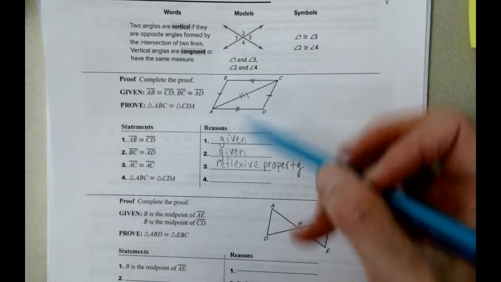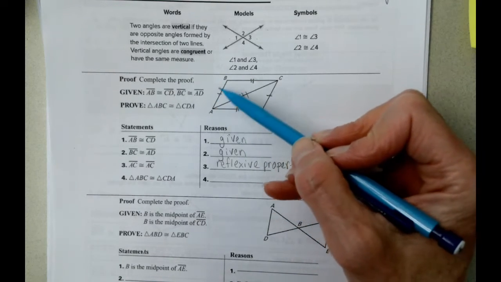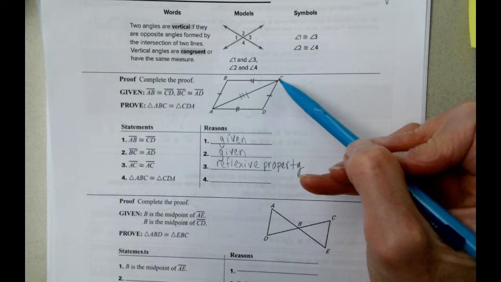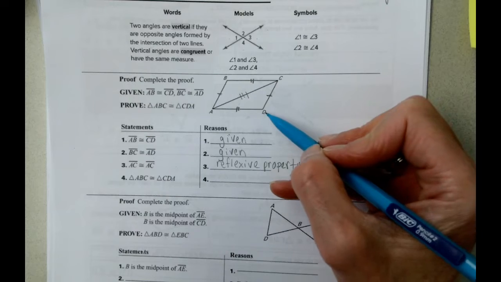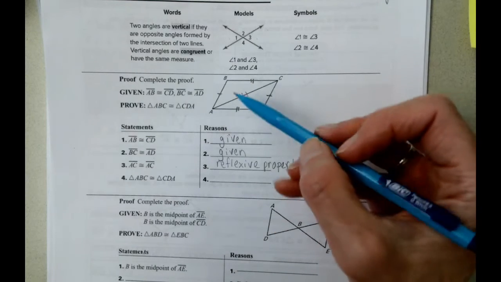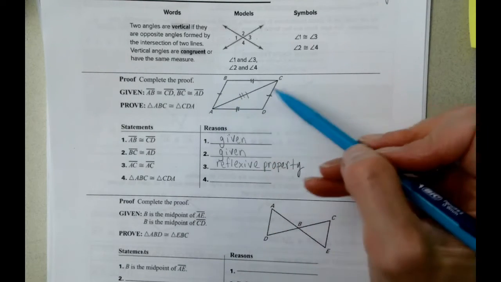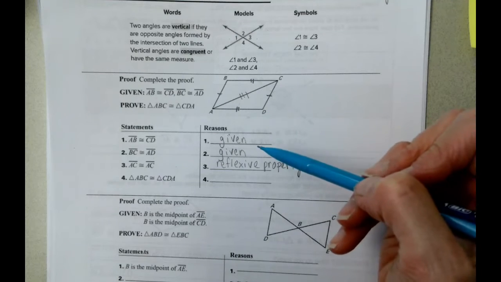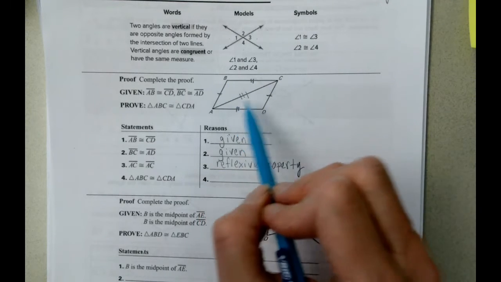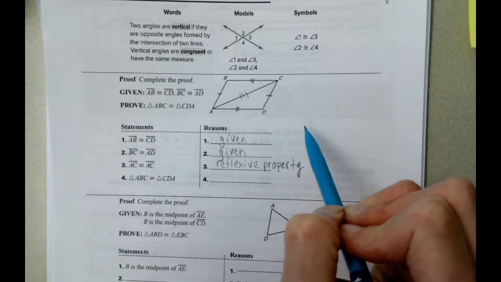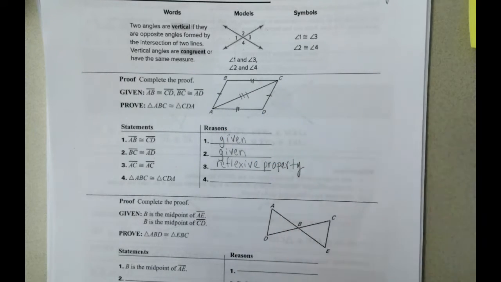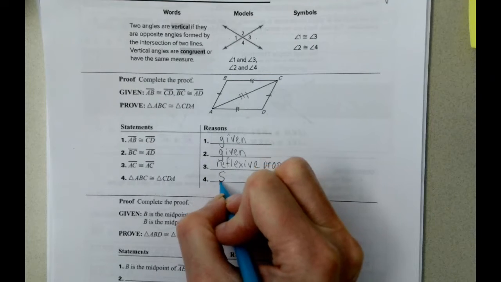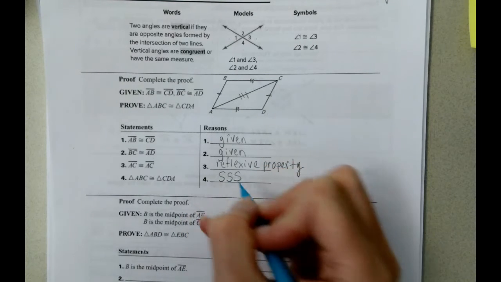So what we can say now is that triangle ABC is congruent to triangle CDA because we have a side from each of the triangles that's congruent. We have a second side from each of the triangles that's congruent, and then the third side is also congruent. The reasoning is side, side, side.